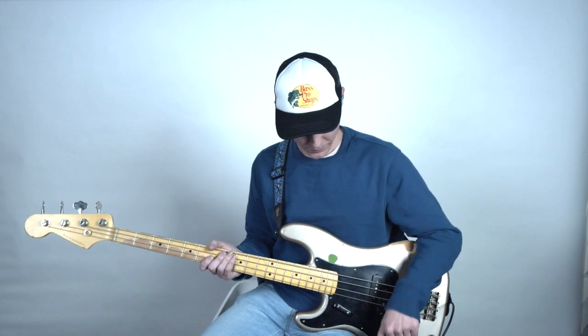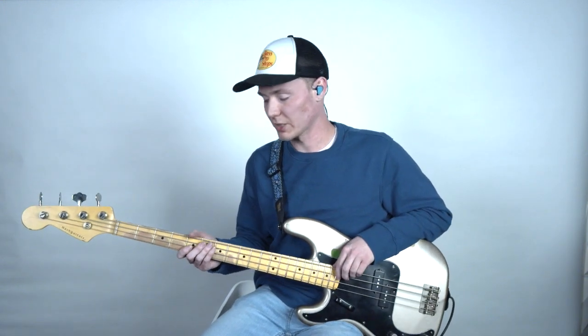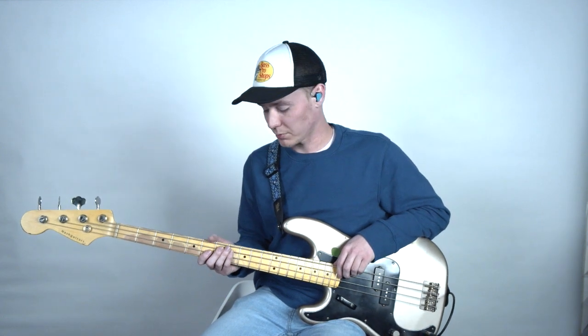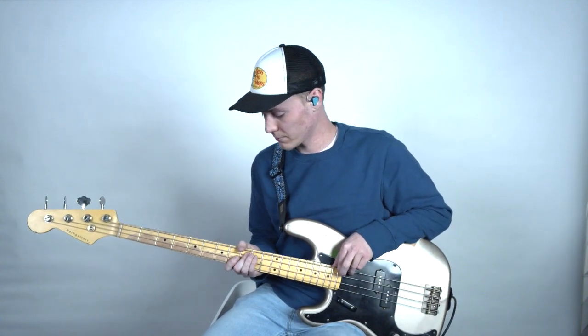One of the first things we can do that's going to be really helpful is playing with our fingers and playing really close up to the neck. This is going to give us a nice soft rounded tone that has hardly any high-end information. It's pretty much just a low pad underneath everything. So I'll go ahead and play what that sounds like.